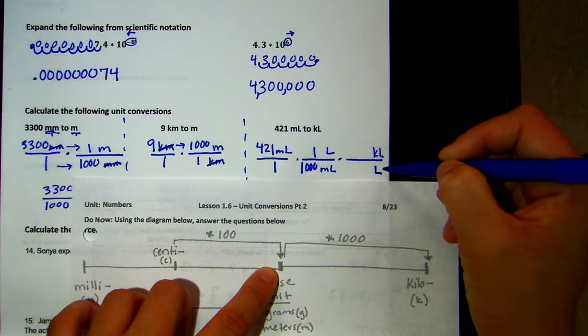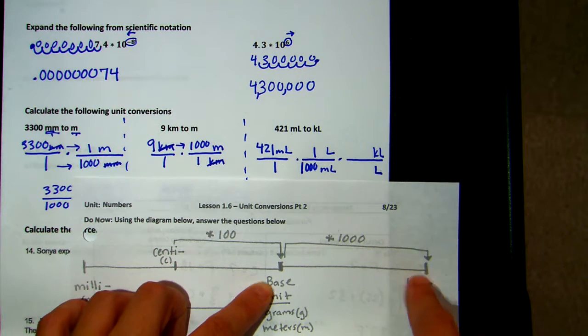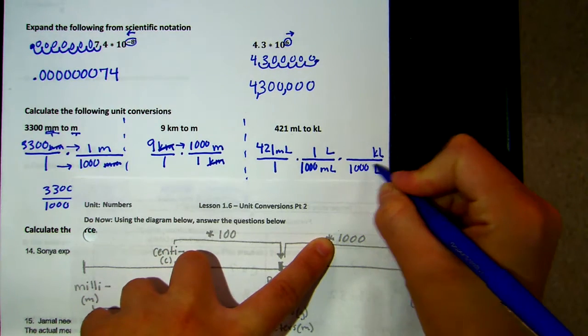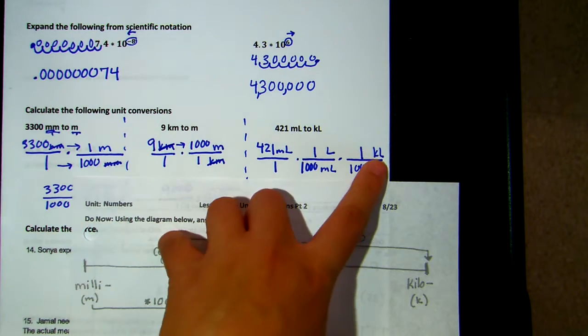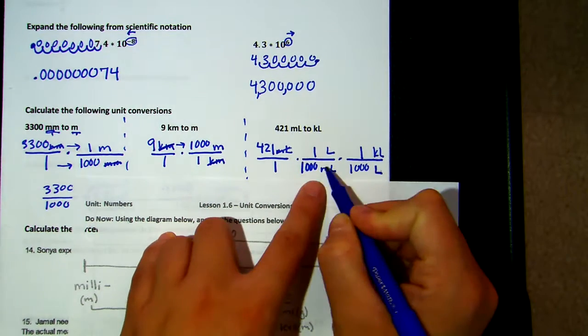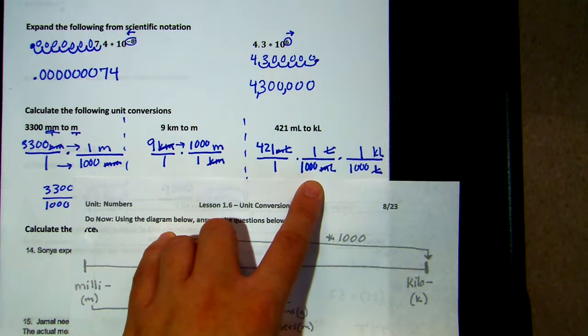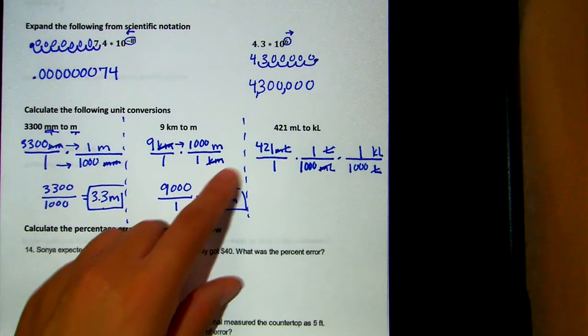Between kiloliters and liters, liters is the smaller unit, and there are 1,000 liters in 1 kiloliter. And now I've gotten to kiloliters. I can cancel milliliters because there's one on the top and one on the bottom. Cancel liters. There's one on the top, one on the bottom. And now I'm just going to multiply across.